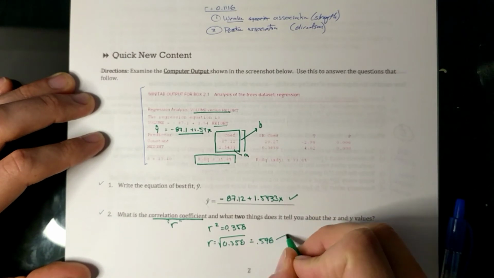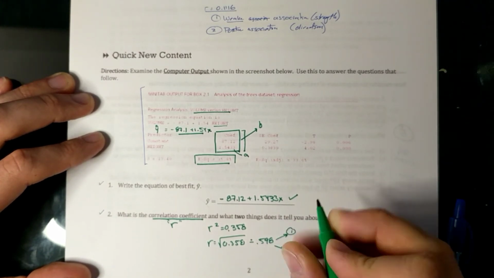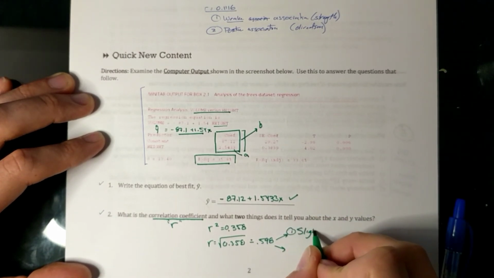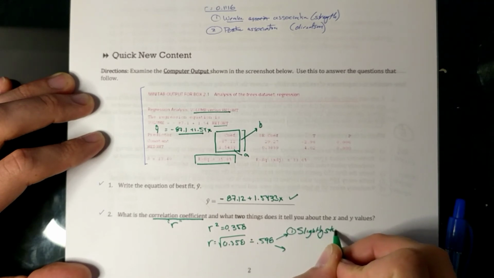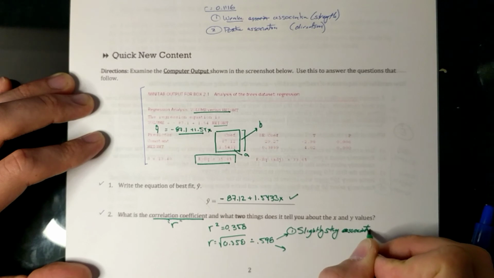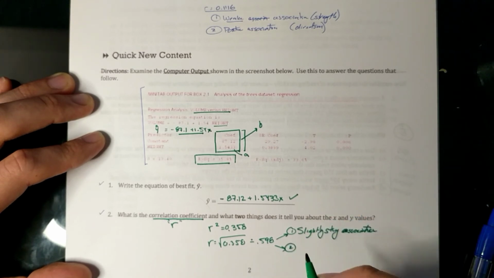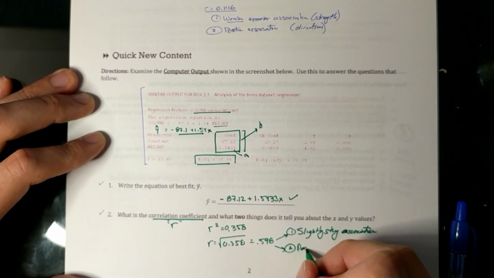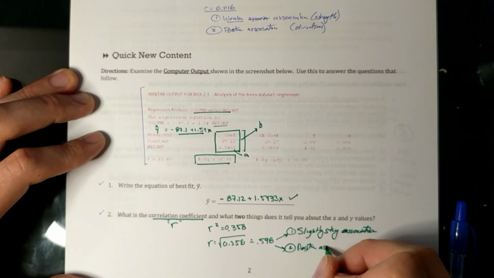0.598. And remember, this tells us two things. This tells us it's a slightly strong association. And two, it tells us that it is a positive association.